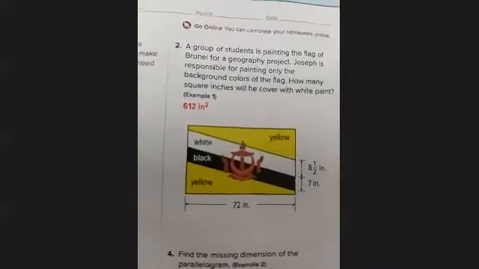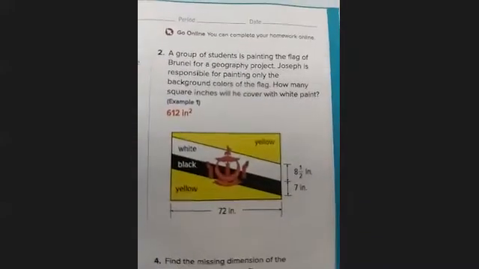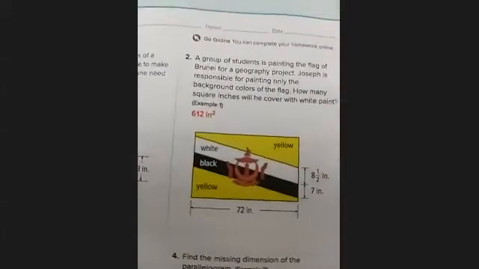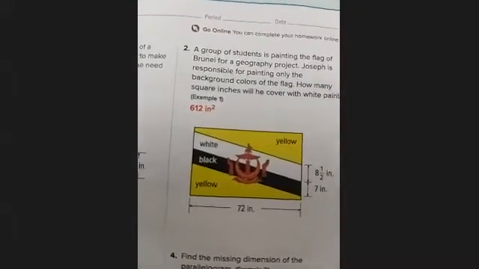And what's the height of the parallelogram? What is the height, my son? Look here.